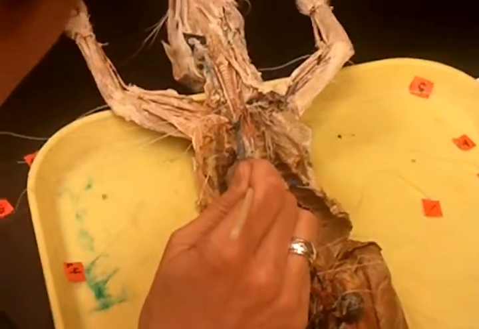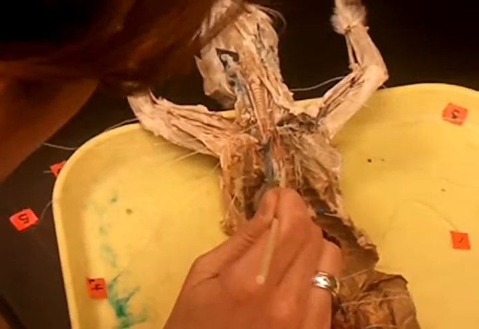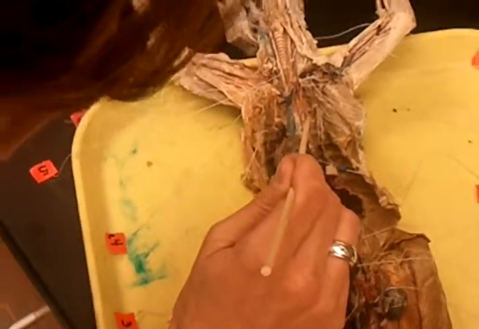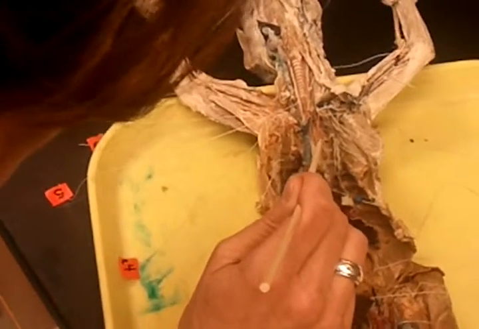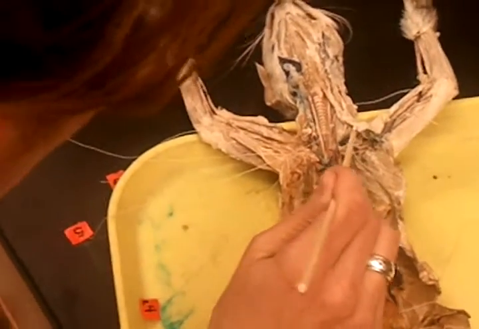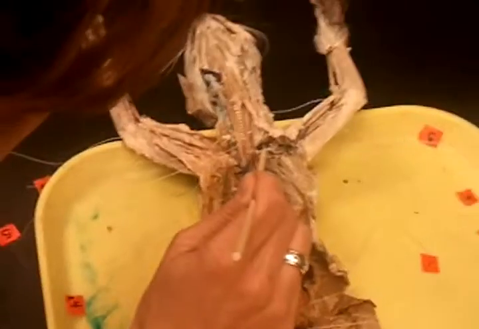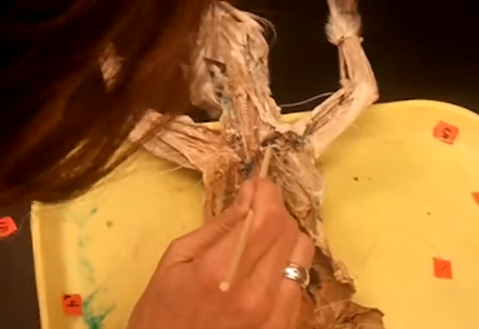Okay, the next artery is just called the left subclavian artery, starting here and then coming all the way up here into the region where the clavicle would be. So this is still the left subclavian artery.